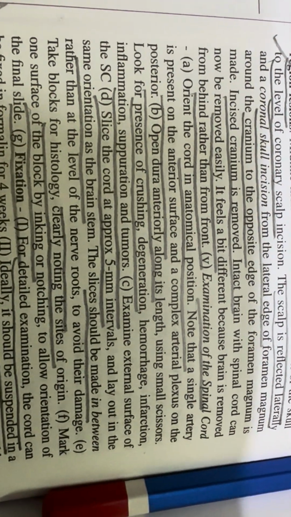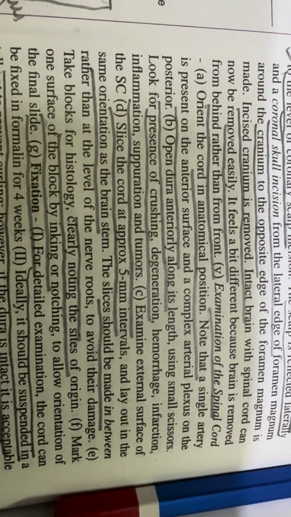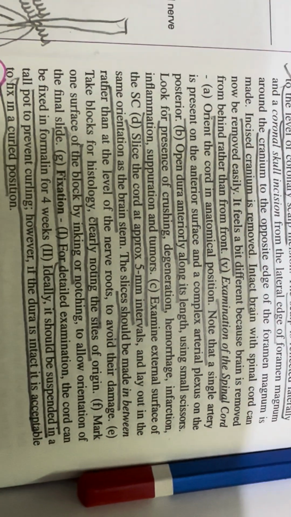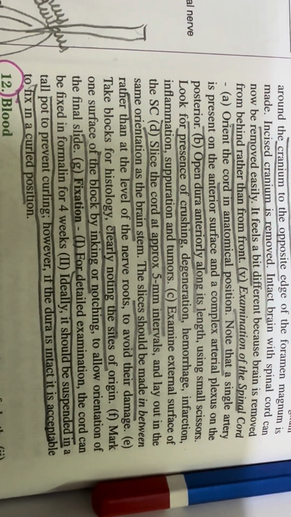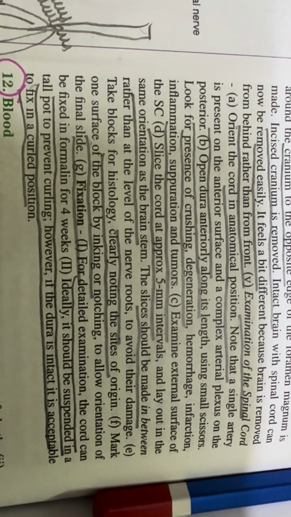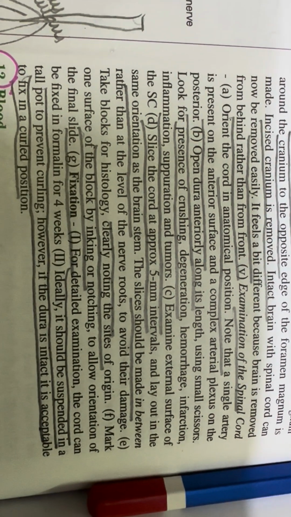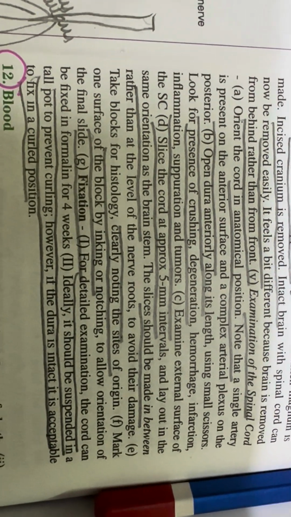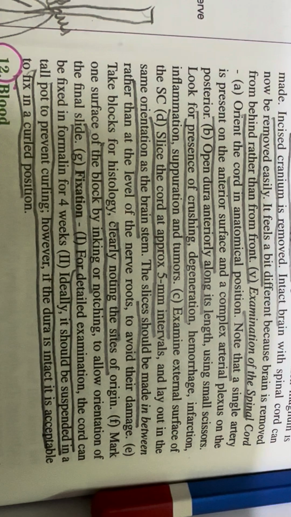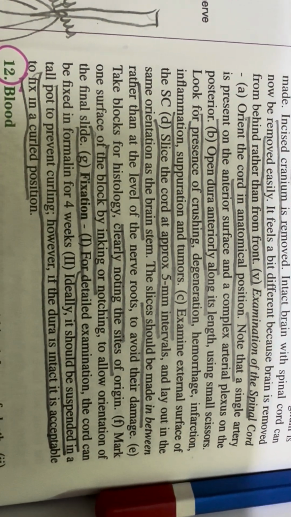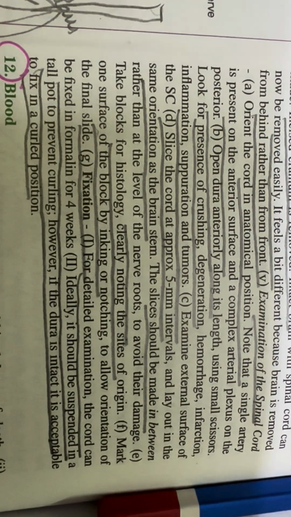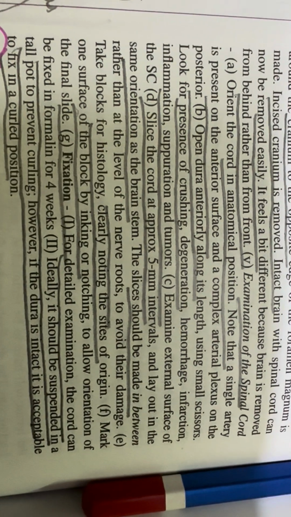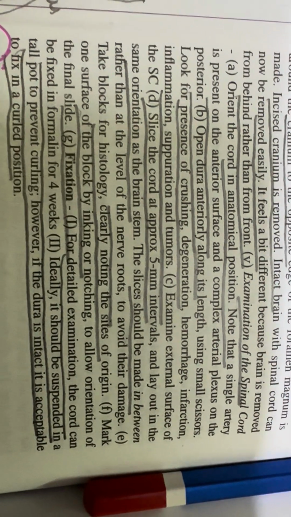Examination of the spinal cord. Orient the cord in anatomical position. Note that a single artery is present on the anterior surface and a complex arterial plexus on the posterior. Open the dura anteriorly along its length using small scissors. Look for presence of crushing, degeneration, hemorrhage, infarction, inflammation, suppuration, and tumor. Examine the external surface of the spinal cord.